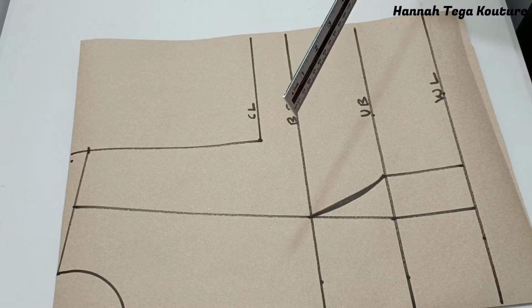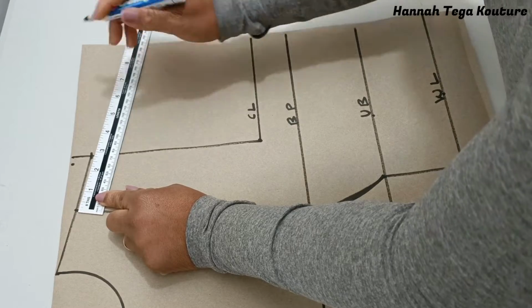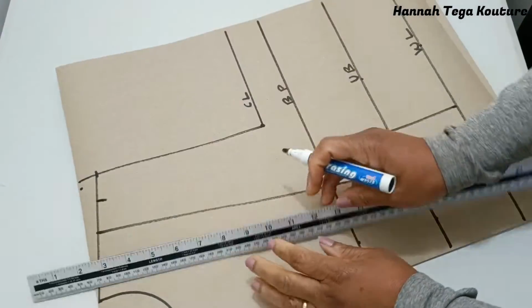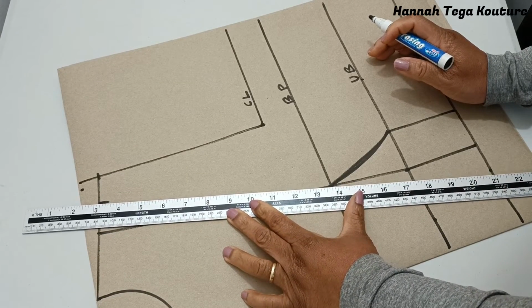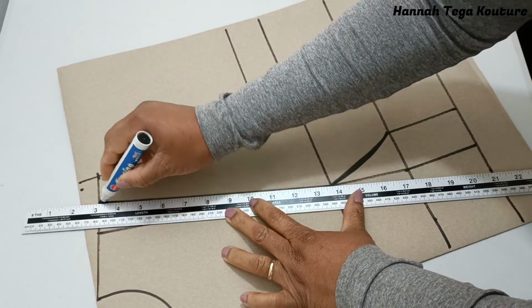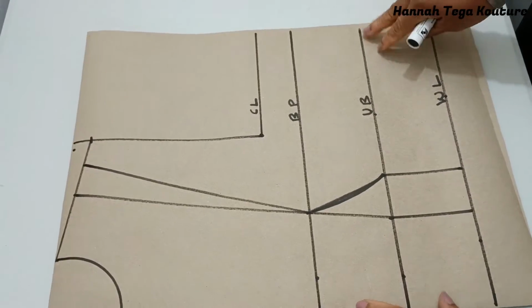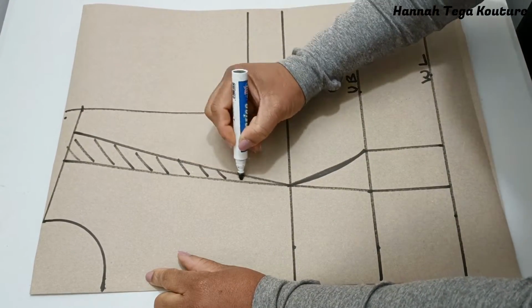For the shoulder dart, you want to come out by 1.5 inches from that line there. 1.5 inches for the dart there and connect it to the bust point. So that's the dart for the shoulder, and connect right up to the bust point and the under bust to the waist. So you want to make that marking there. That's the dart.